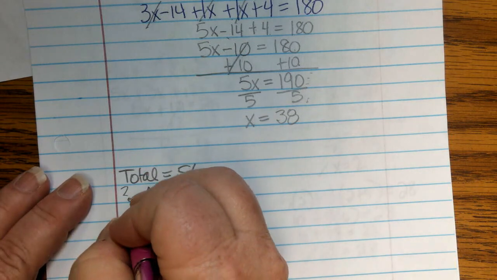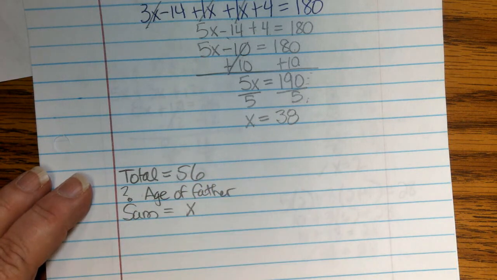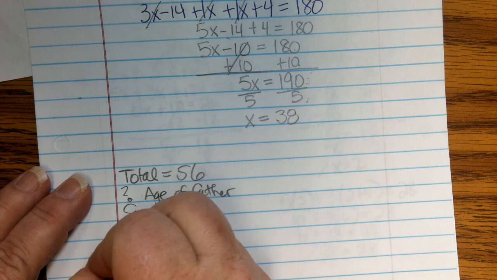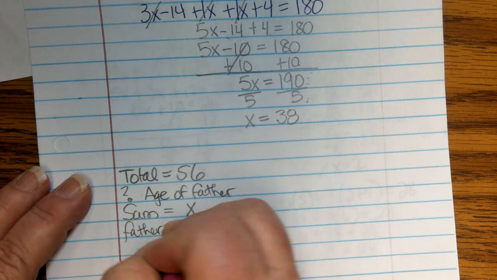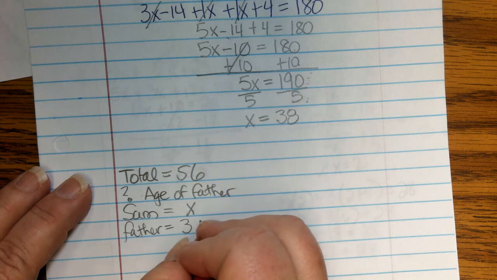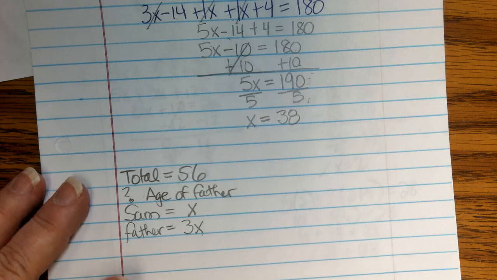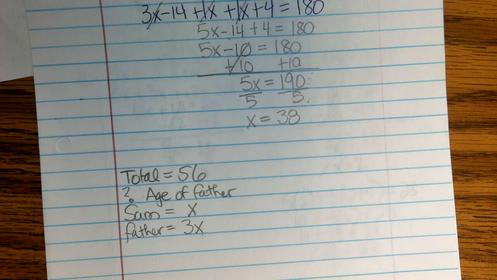Okay, so we've got Sam, and if we let x represent Sam's age, the father's age is based off of Sam's age, because they told us it was 3 times Sam's age. Does that make sense? So whatever they base the other one off of is where you make your variable. So let x equal Sam's age, okay?